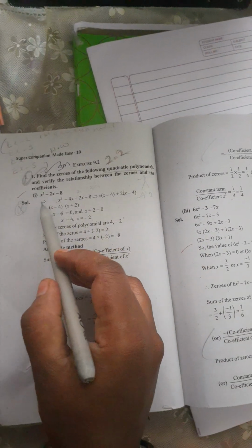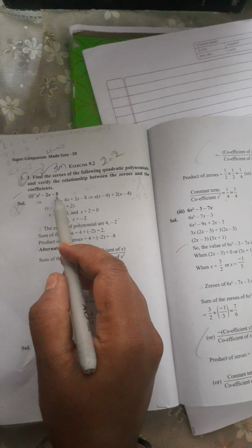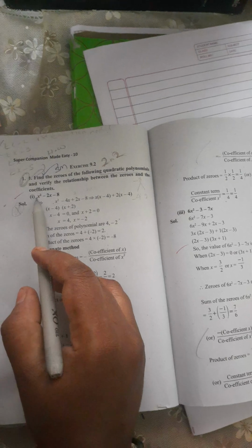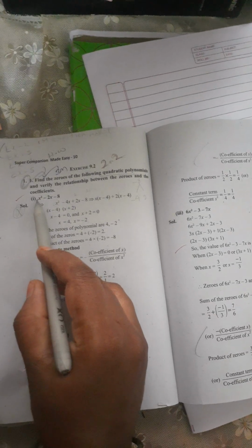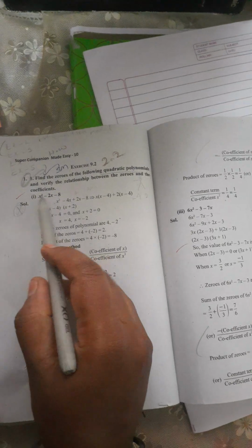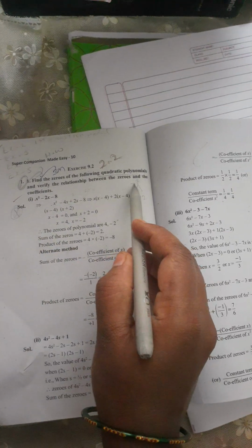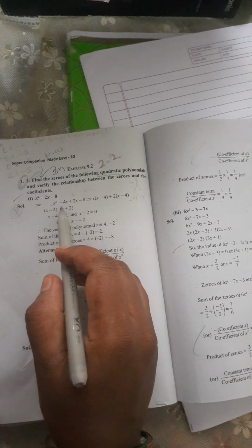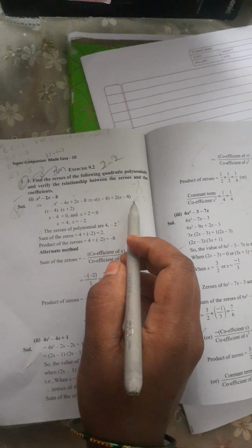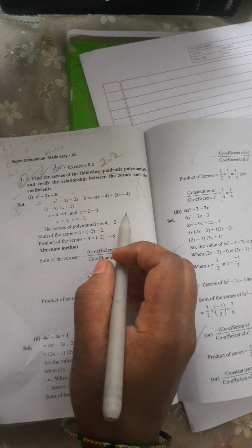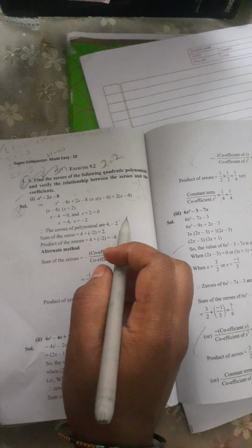Okay, first of all we take the constant number and the coefficient of x square. The coefficient of x square is 1, and the constant is minus 8. 8 ones are 8, minus 8. We need to factorize this quadratic polynomial.